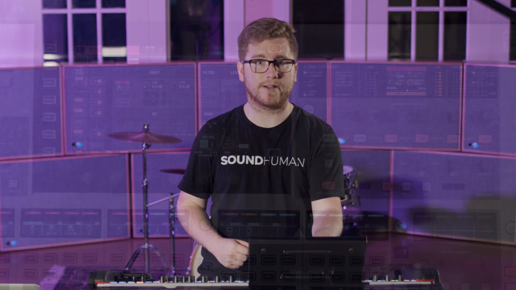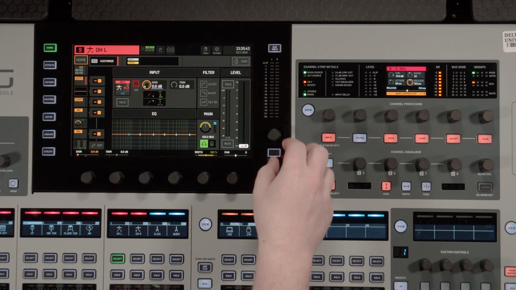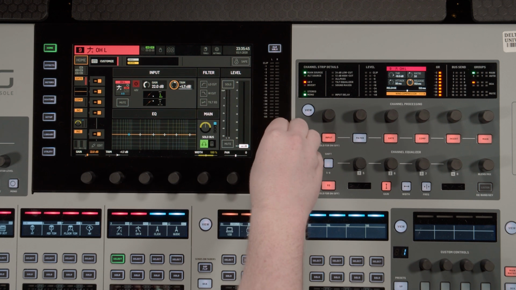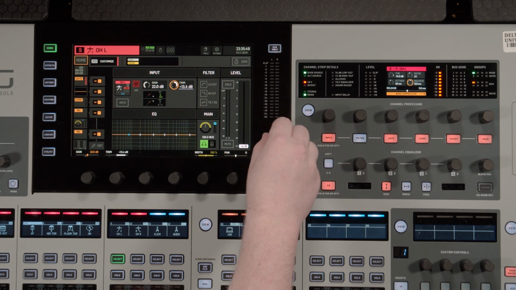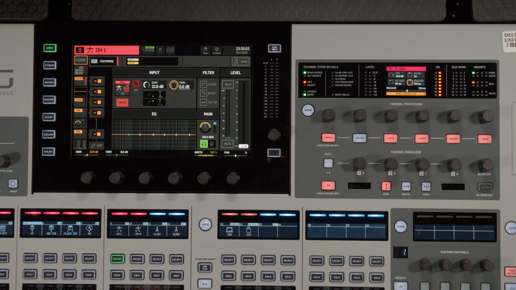Next to the input source, we have our phantom power, preamp gain, and digital trim. Digital trim is adjusting the volume level digitally after the gain plus or minus 18 dB. Below the input source, there's a mute button. Now this mute button is a mute button for the input and not the channel, so it will not show up on the fader as muted.